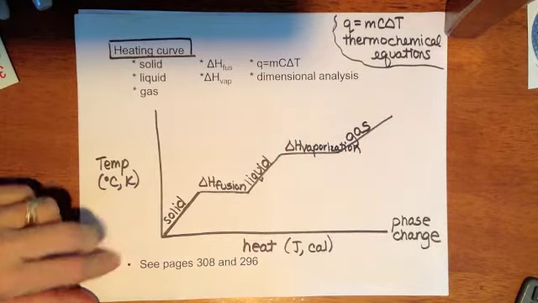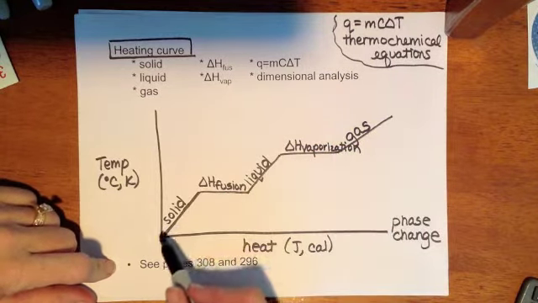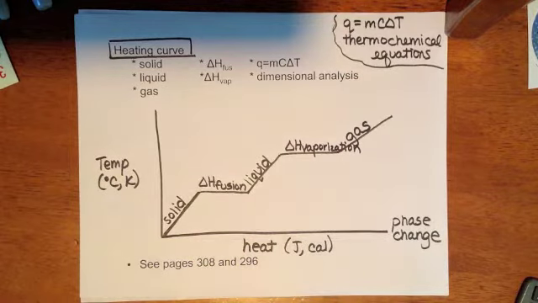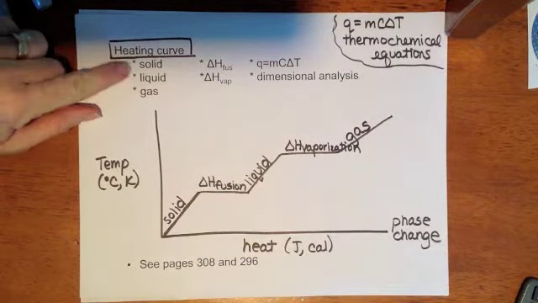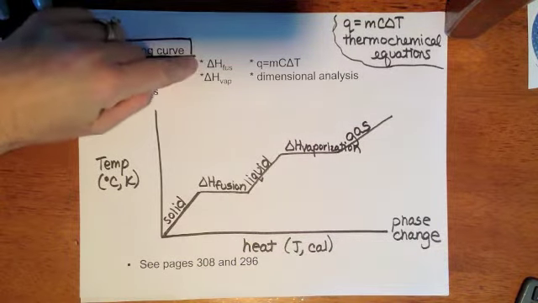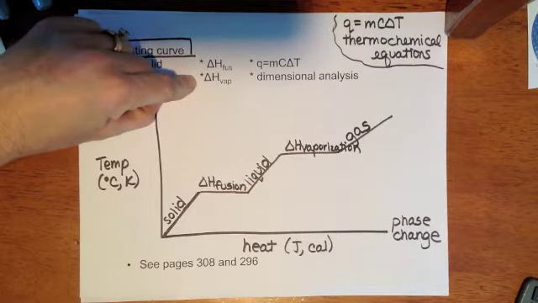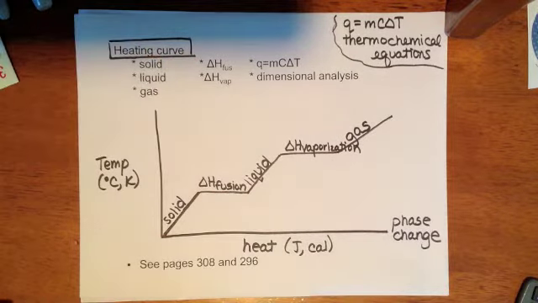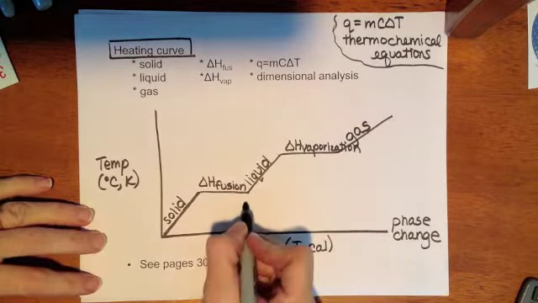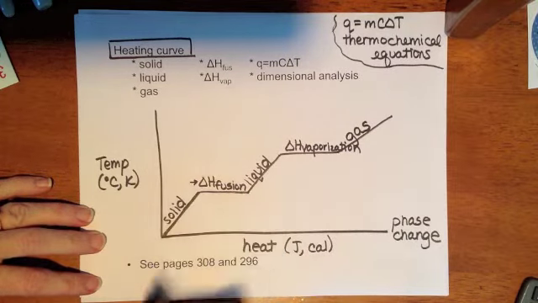Should have made my line longer. So these are pretty much the 5 regions. So you need to be able to label solid, liquid, gas, heat of fusion, heat of vaporization. Okay? Now, the opposite of heat of fusion, if we're going this way, so heat of fusion is if we're going that way.